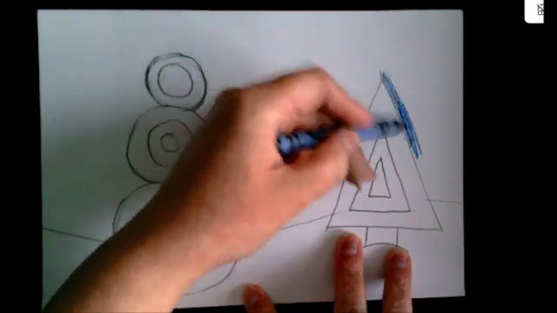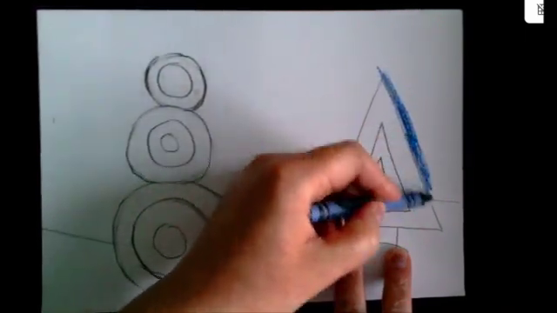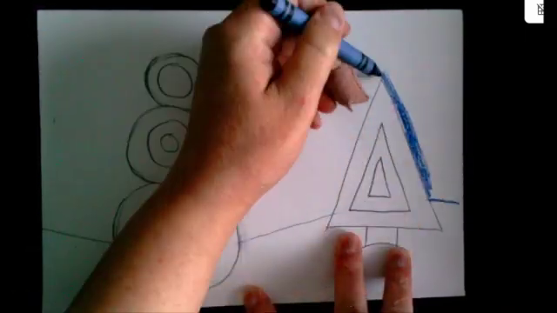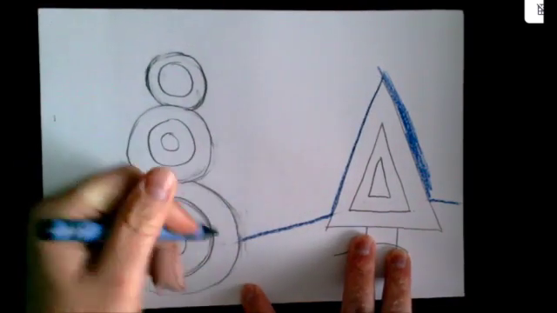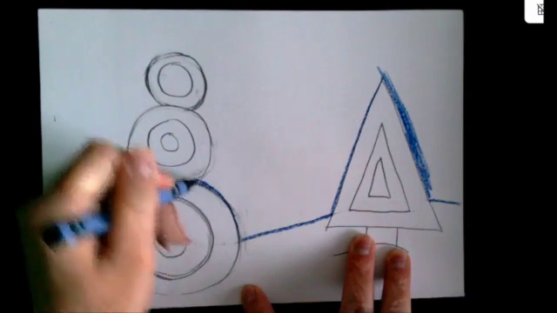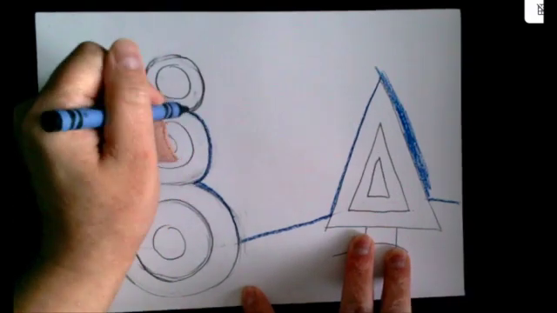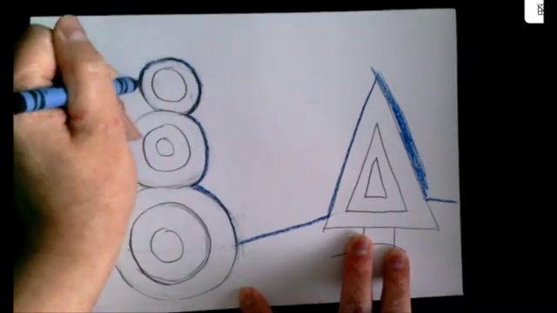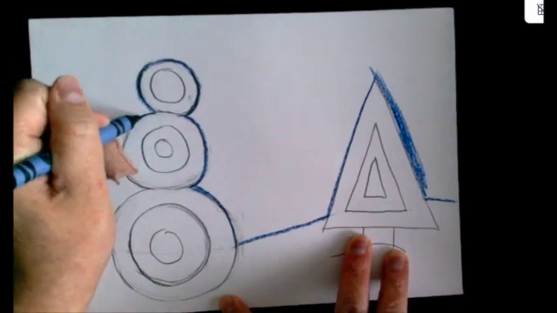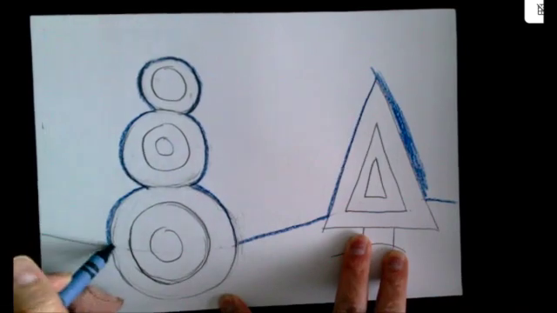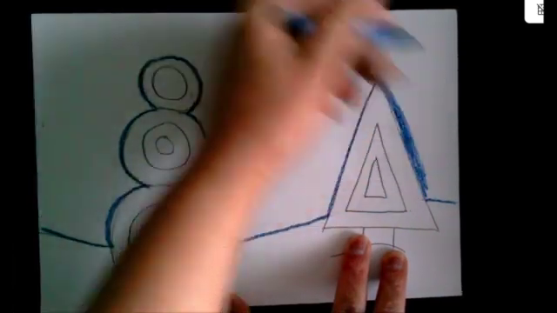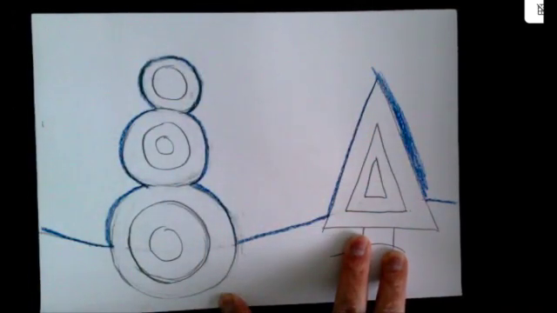So I'm going to start with just coloring all around my shapes. Maybe I even outline real quick, just so I know where my shapes are. Just like that. Then I'm going to start coloring all around.